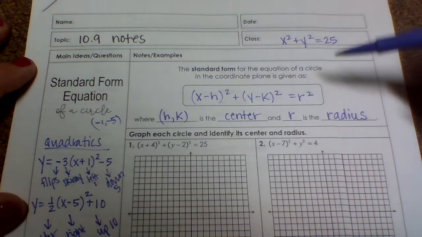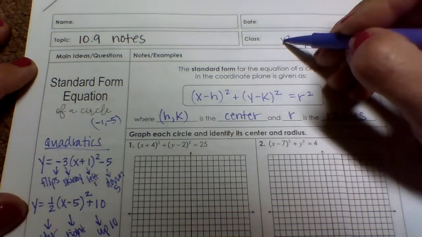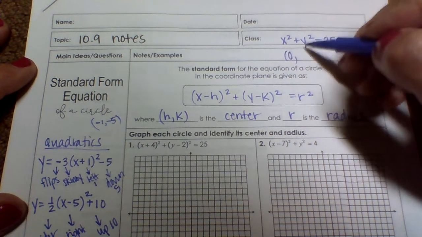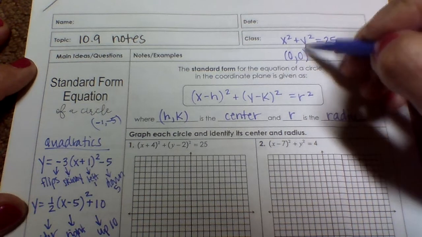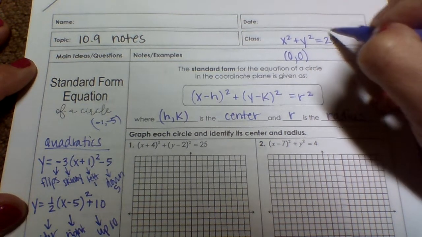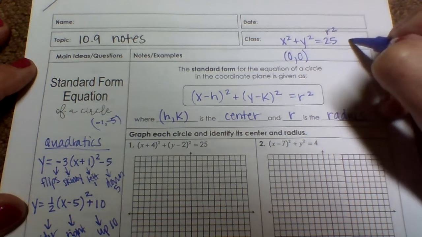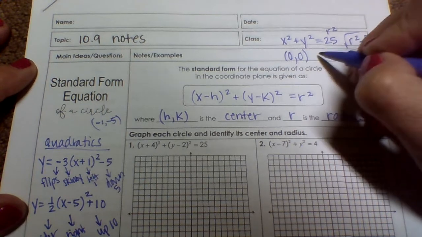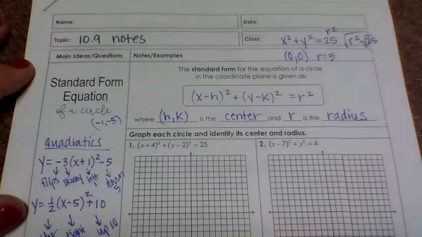If you notice right here, since there's nothing with the x, the x portion of the center is 0, and nothing with the y, the y portion of the center is 0. And then the radius, this is actually r². So if r² = 25, our radius would be 5.